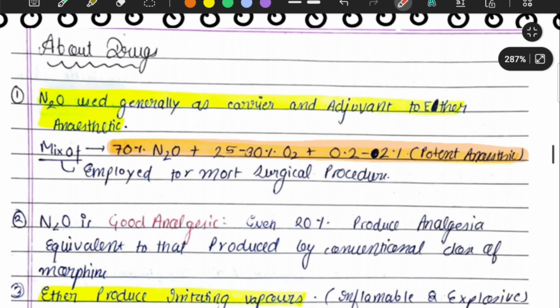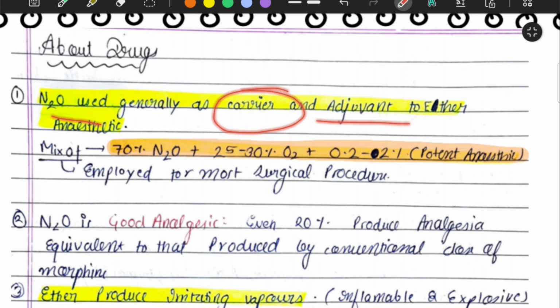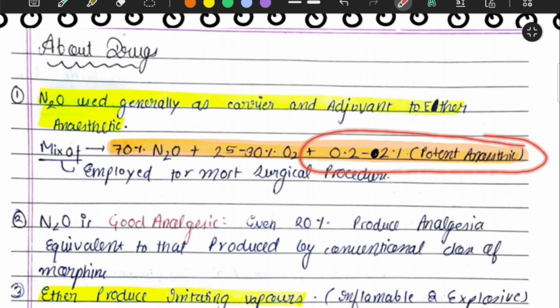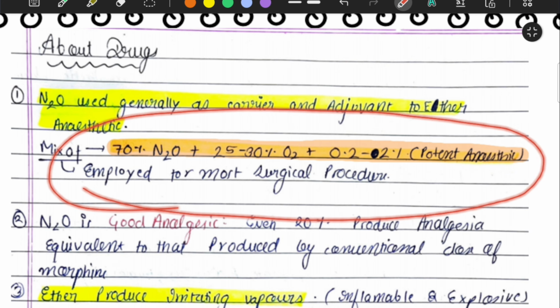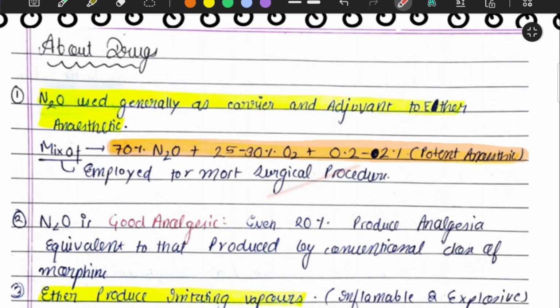Okay, the mixture I was telling you about: N2O is generally used as a carrier and adjuvant to the ether anesthetics. So the mixture of gases used is about 70% N2O, 25 to 30% O2, and 0.2 to 2% of the potent gaseous anesthetic. That's how we are going to apply this gaseous anesthesia.